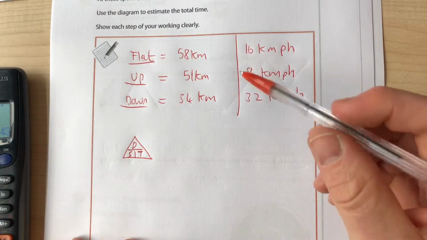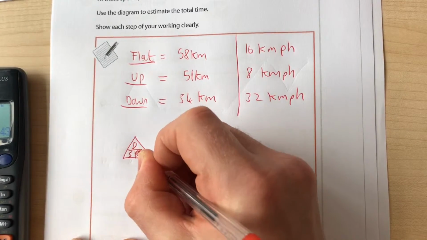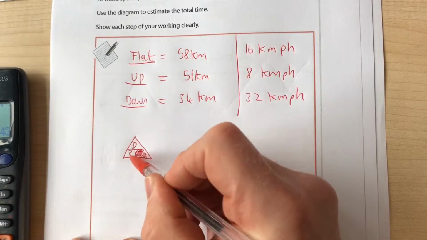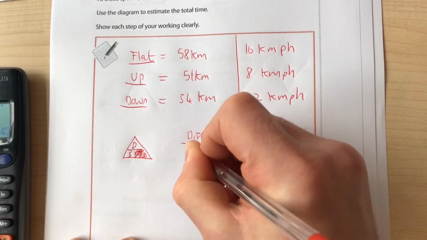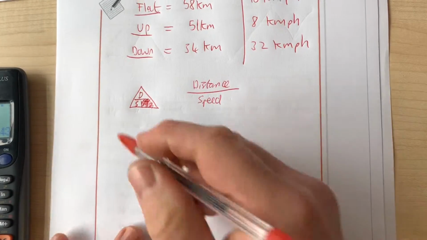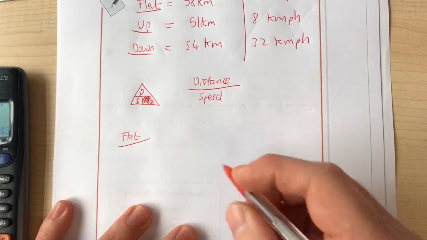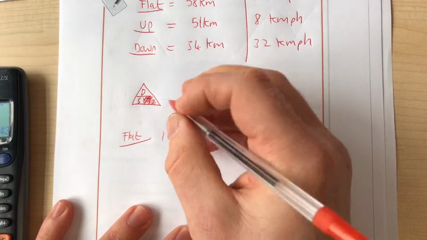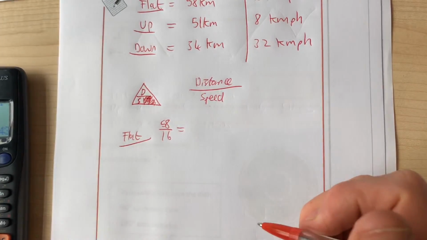What are we trying to find? Well, we're trying to find the time because it's given in hours. So we're going to scribble out time. And that leaves us with D over S. Distance divided by the speed. So for each one of these now, flat, up and down, I'm going to divide. So I'm going to do for the flat first, distance divided by speed, which is the 58 divided by 16.